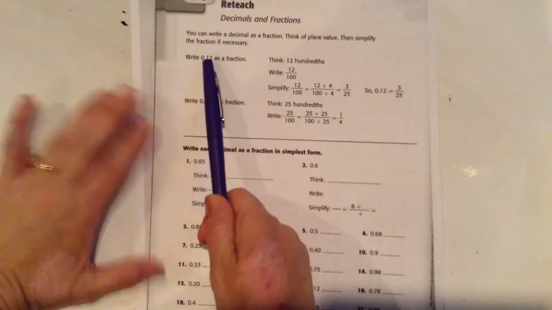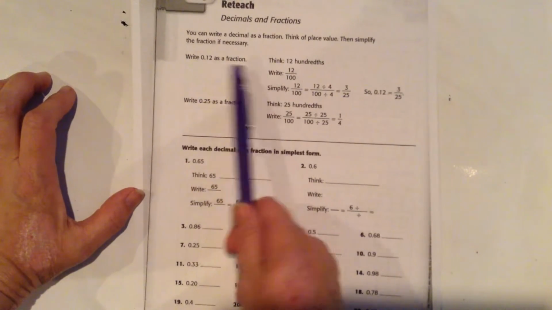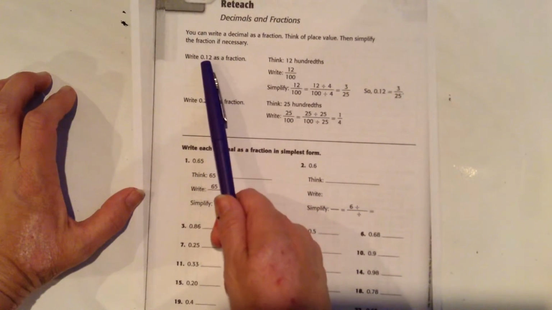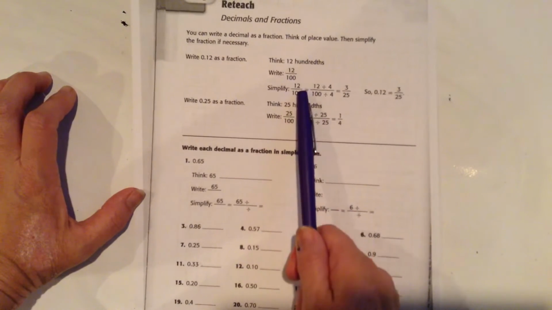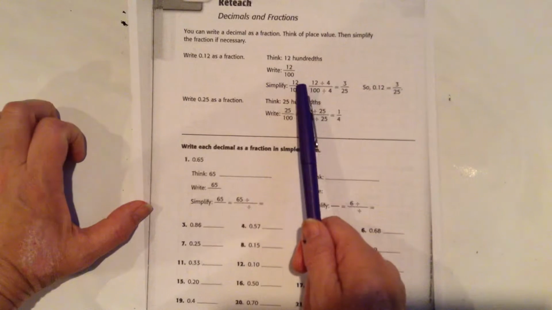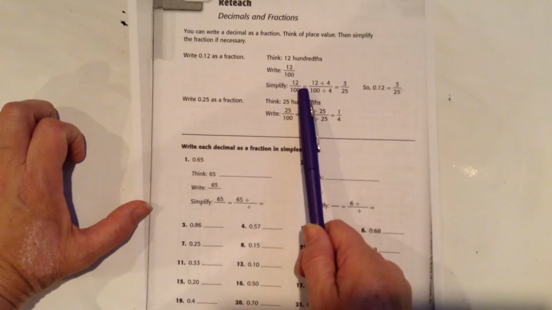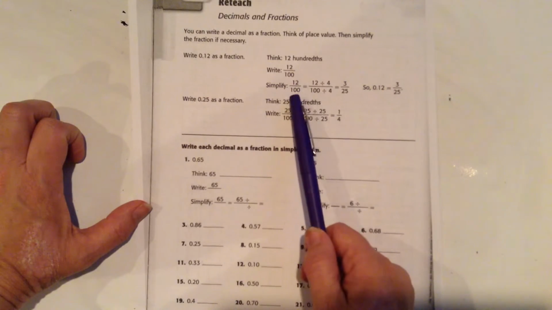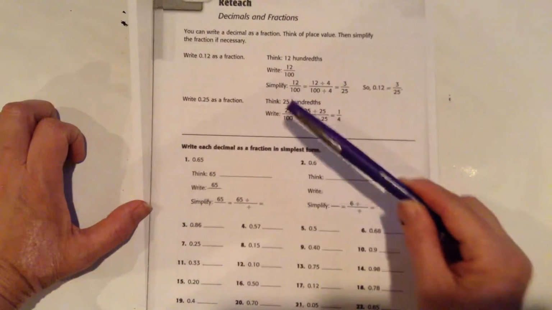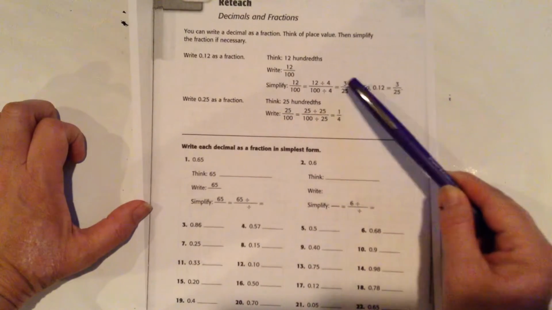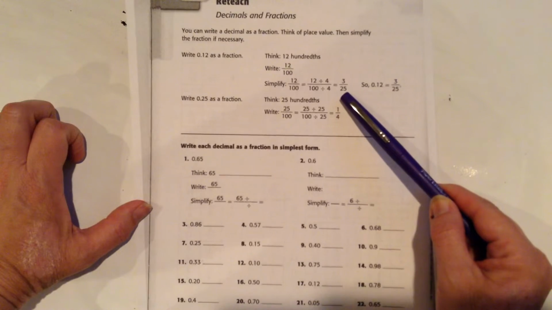So here they want you to write 0.12 as a fraction, 0.12. So we think of that as 12 hundredths, which they show here. They write 12 hundredths, and then they see the 2 and the 0. Now we could have divided by 2, but they know that sometimes the 2 and the 0 means even number, and a 0 sometimes means divided by 4. So they divided by 4 and got 3, divided by 4 and got 25.